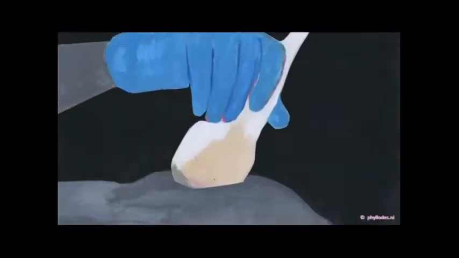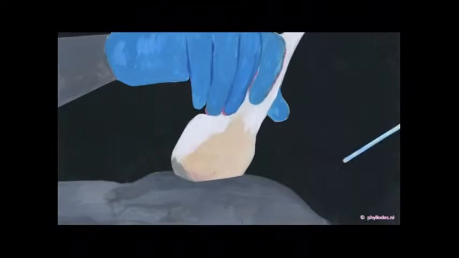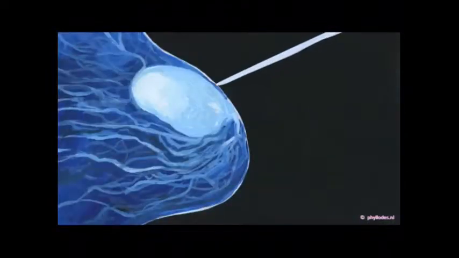The doctor will then refer you to a breast clinic where a mammogram is made, an X-ray of your breast, which is often followed by an ultrasound scan as well. During the ultrasound scan, the doctor will take a biopsy. This is done under local anesthesia. A hollow needle is used to take a sample of breast tissue. A pathologist then examines the tumor tissue under a microscope to make the diagnosis.